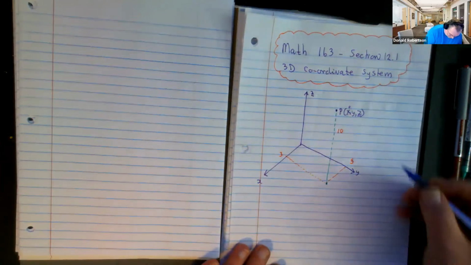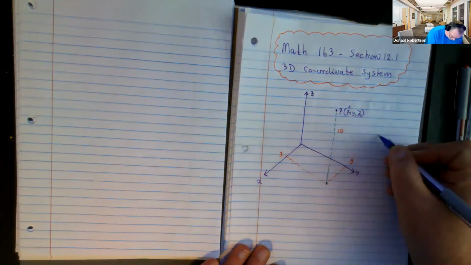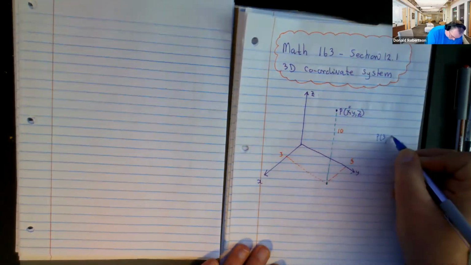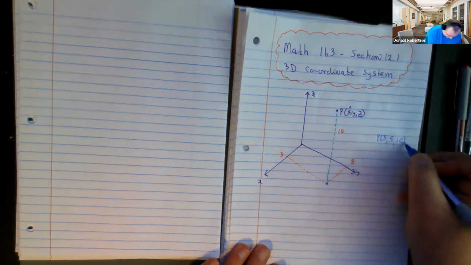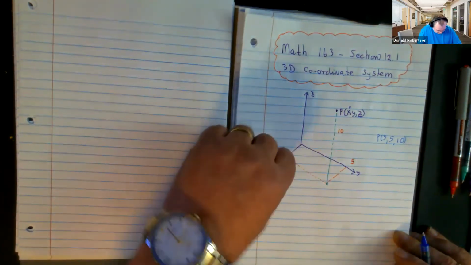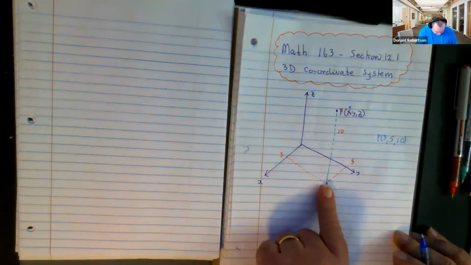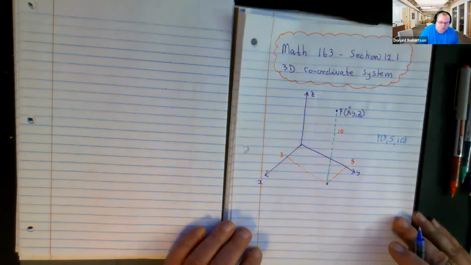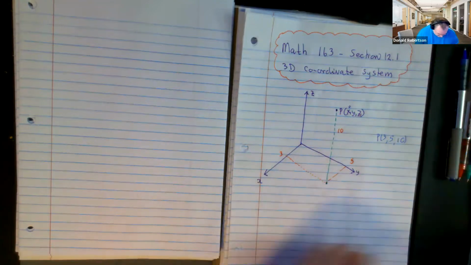So if you want to give someone a coordinate like this one, it would be 3, 5, 10. So you start at the origin, 3 in the X, 5 in the Y, and vertically up 10. And that's how you do 3D coordinates if you're trying to plot them.